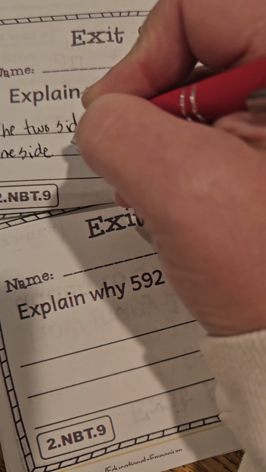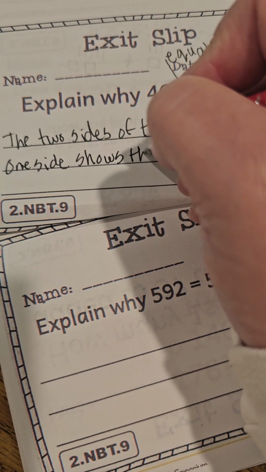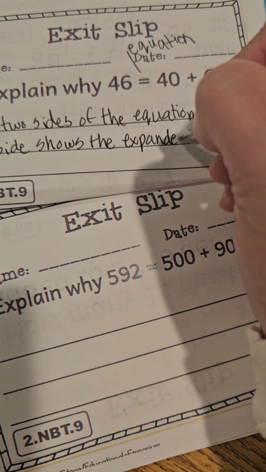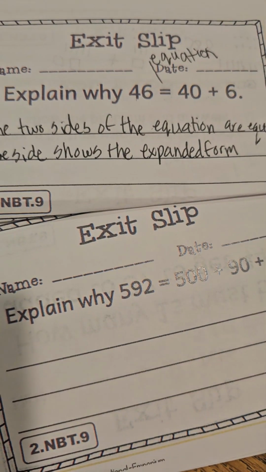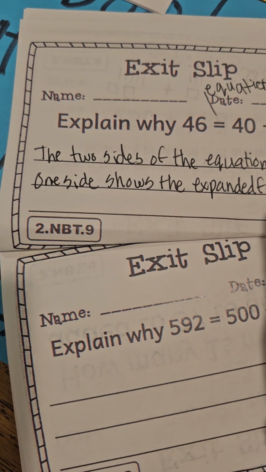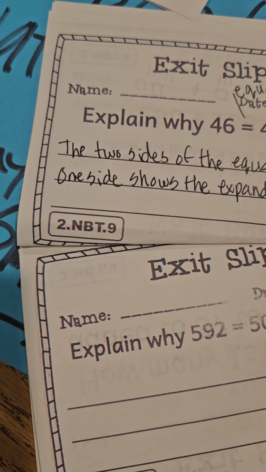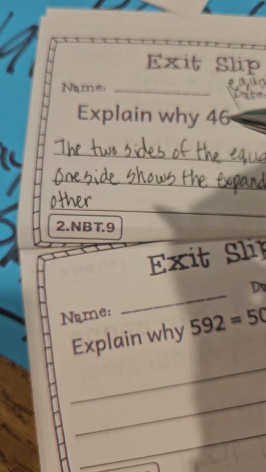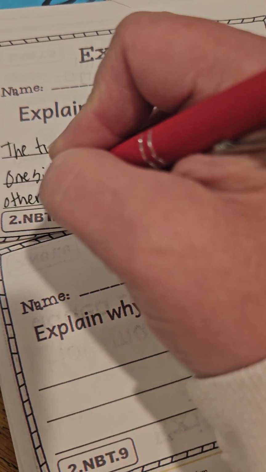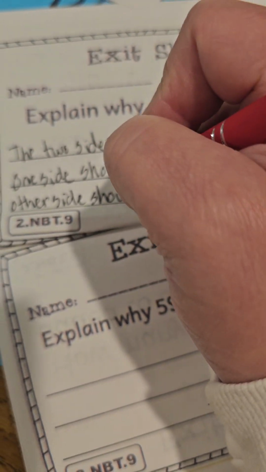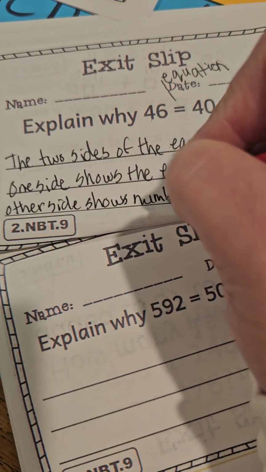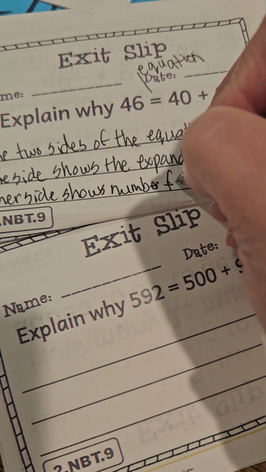One side shows the expanded form, the other side shows number form.